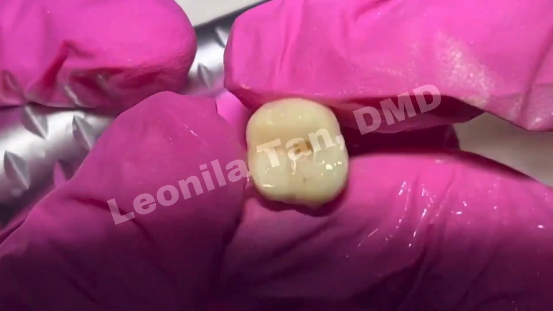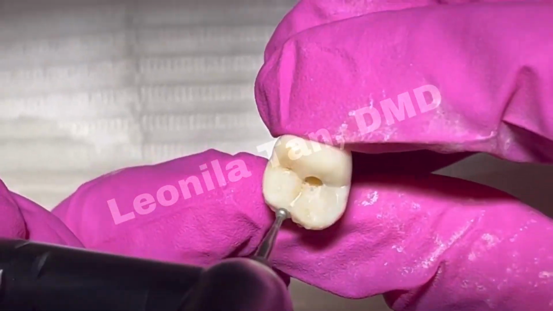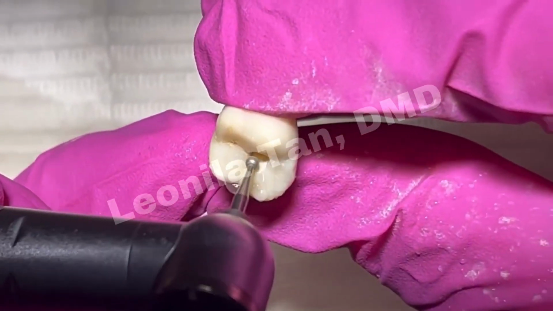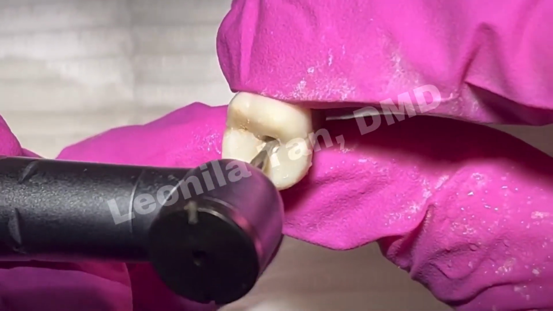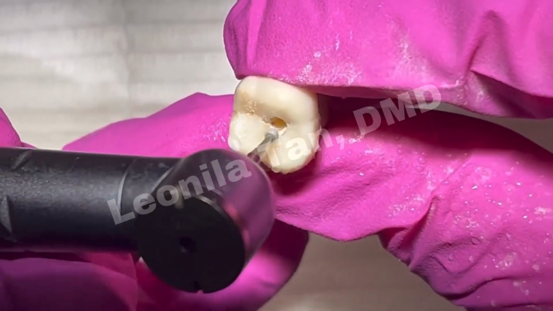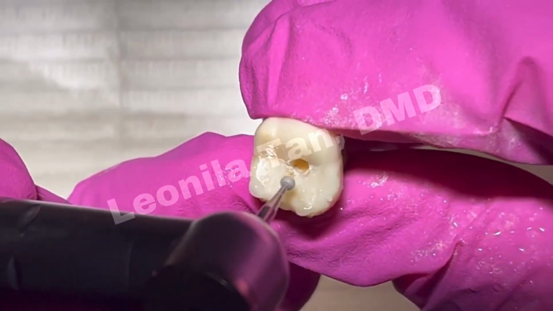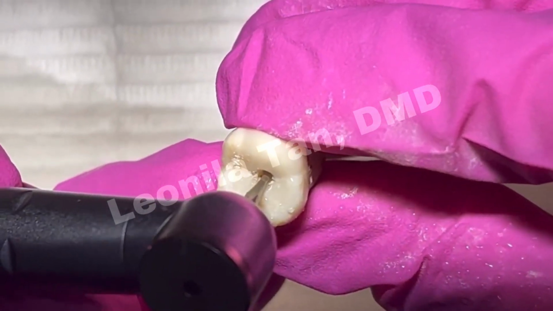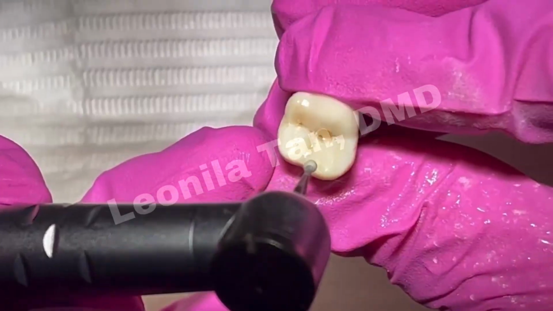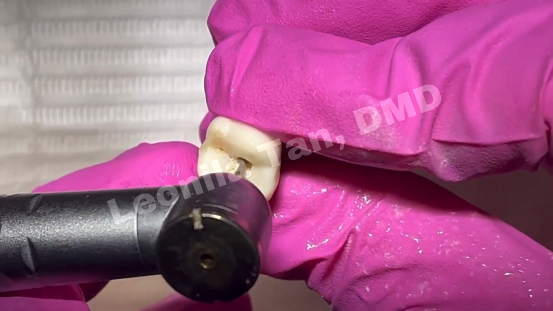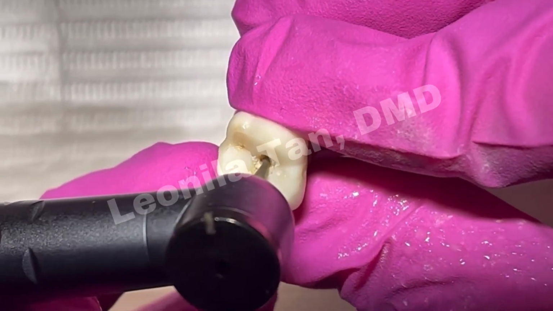You never do a flattening movement. So as you enter, again, touch and go motion.